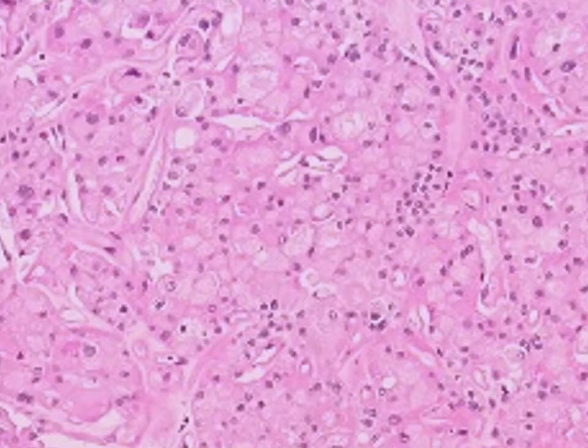When you take a higher magnification, you can appreciate more that the cells have a very granular kind of cytoplasm. Stay with me. This is one tumor cell.